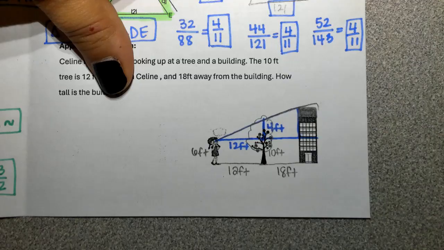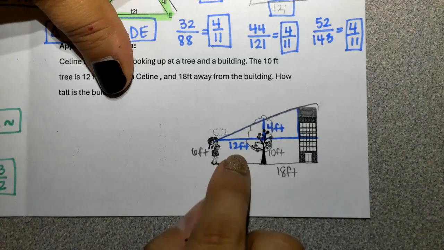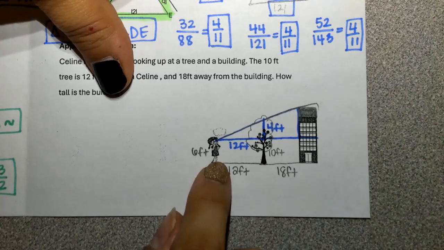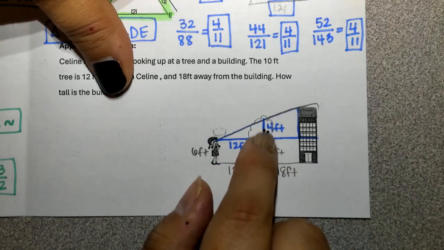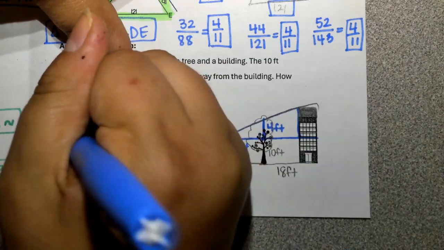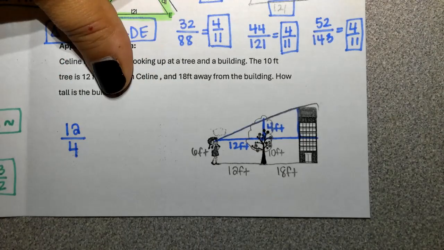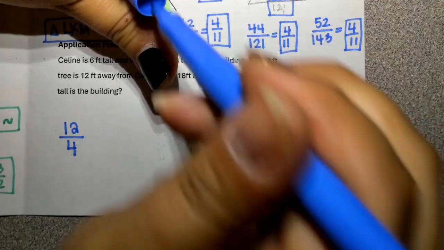Oh. Now, do y'all agree? Hold on, y'all, pause. Do y'all agree I have the bottom is 12 and that side, that height is 4? So my bottom is 12 over the height of 4. Write that down, 12 over 4.